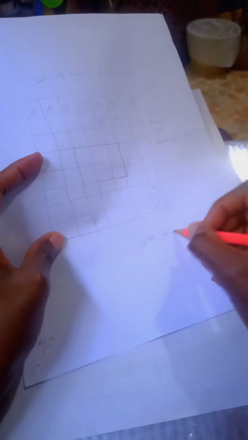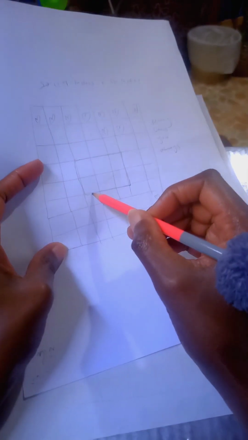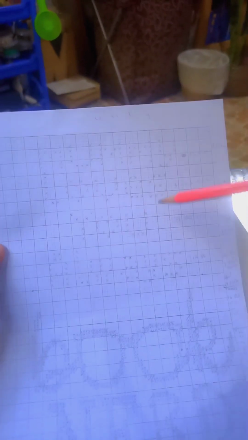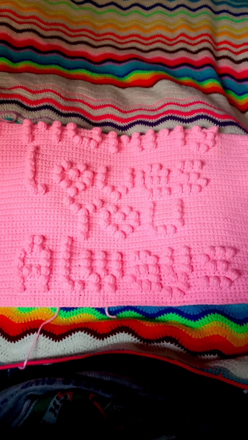Because each box is 29 stitches across, this is 29 times 3, 87 stitches, right? And then the height is of 2 squares. Each square has 33 rows, so this is 66 rows. So using that and using my graph, I charted using just those dimensions like this, and that really made it easier. And I thought it would take so much time, but once you get the handle of the bubble stitch, it becomes so much easier.